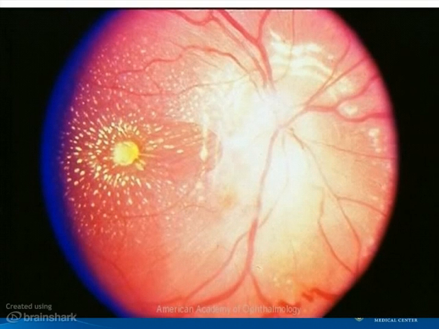This patient has a typical macular star of neuroretinitis, which may be seen in some children with optic neuritis, although it's most often just an elevated optic nerve, sometimes with hemorrhages.